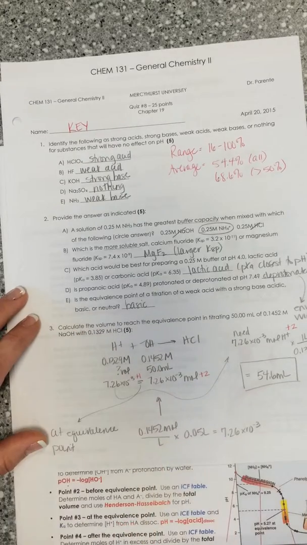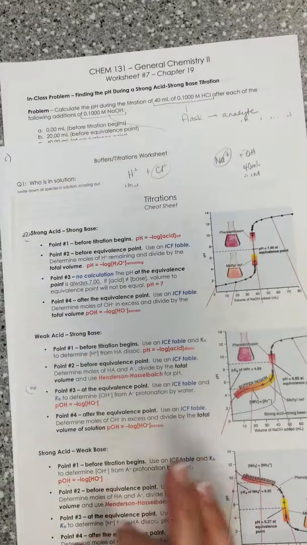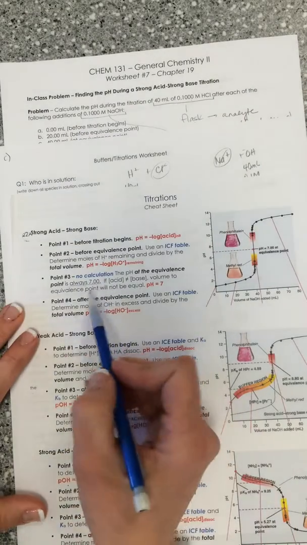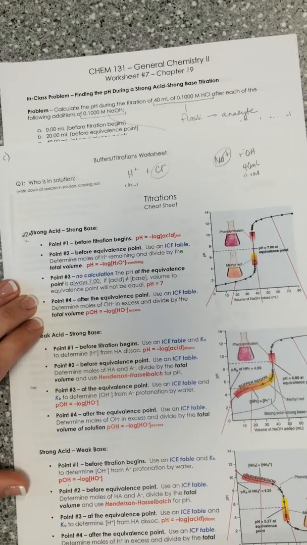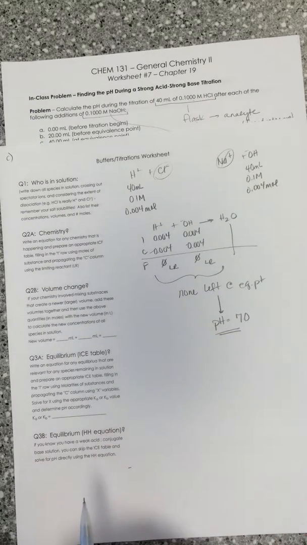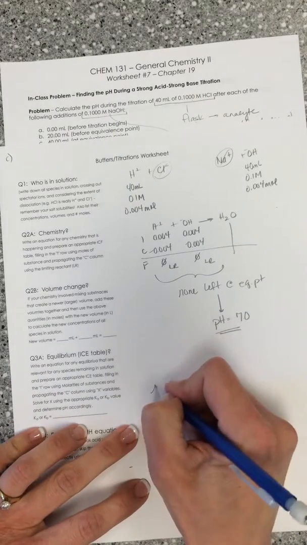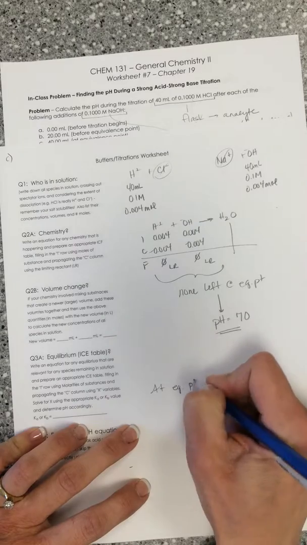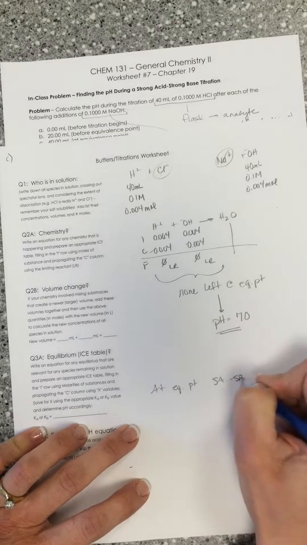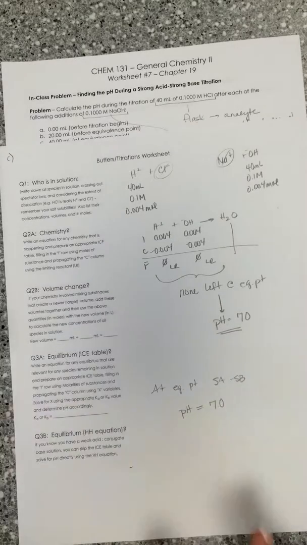So if you need to, go ahead and take a look at that quiz. The key is posted online, just to see how you perform a calculation to see where the equivalence point is if you don't have equal concentrations. So I don't even need a calculation at the equivalence point of strong acid, strong base. At the equivalence point of strong acid, strong base, pH will always be equal to 7.0, kind of a definition.